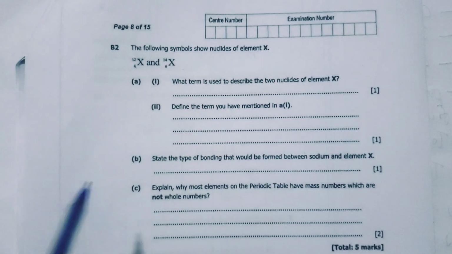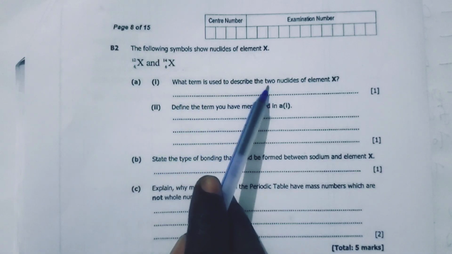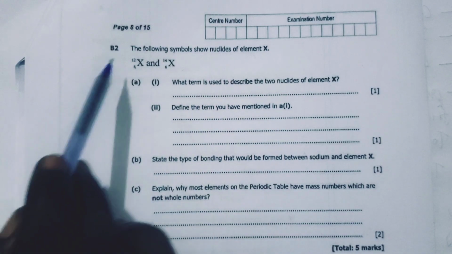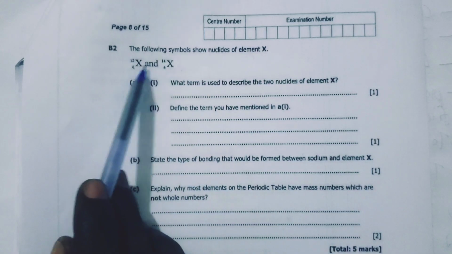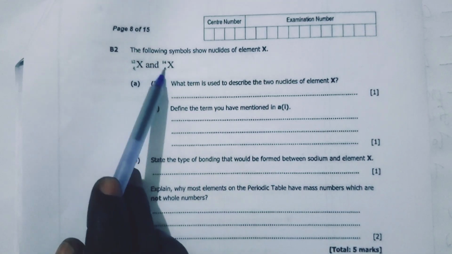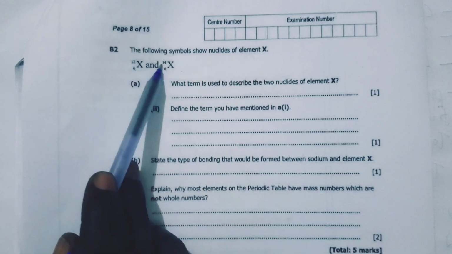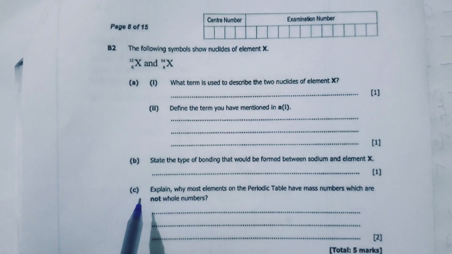Now let's answer the questions. What term is used to describe the two nuclides of element X? If you look at these two nuclides, they have the same proton number or same atomic number, but different mass numbers.